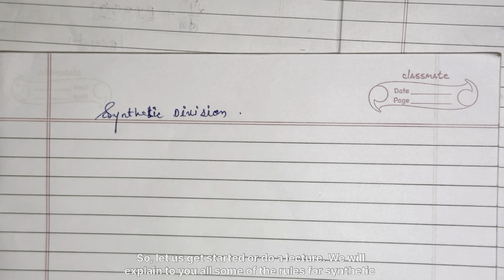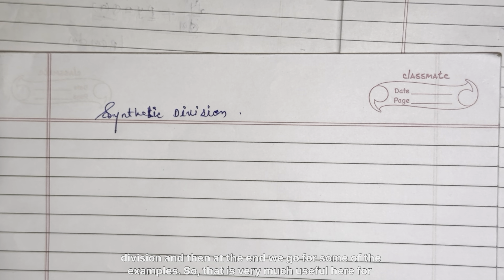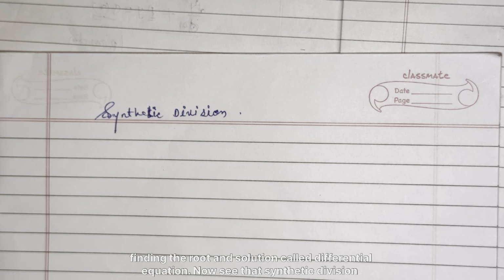So let's get started with today's lecture. I will explain some of the rules for synthetic division, and then at the end we go through some examples. That is very useful for finding the roots and solutions of differential equations.